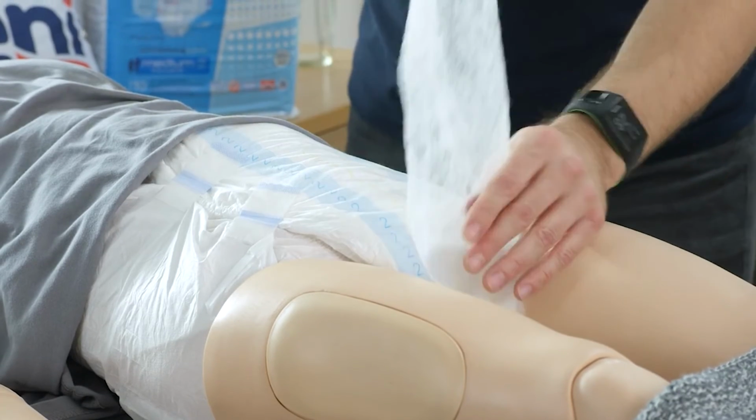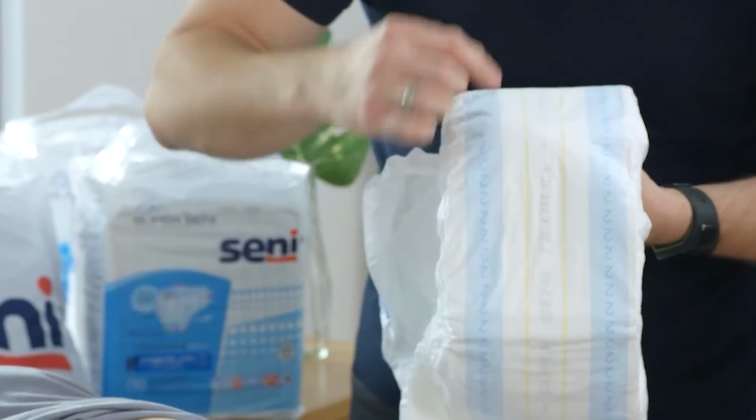In addition, these products have a special EDS distribution layer, which will perfectly distribute moisture throughout the entire surface of the product. Thanks to this, we use the absorbency we paid for. In addition, the product has a wetness indicator that indicates the need to replace the product. It is a perfect solution both for the patient, because we change the product exactly when it is needed, but also for the caregiver, because the product is not changed too often, and of course, not too rarely.